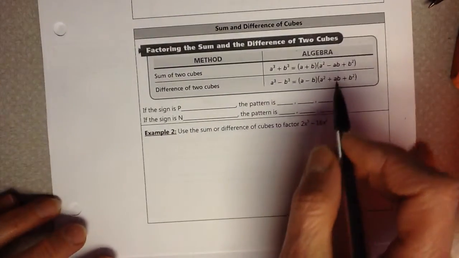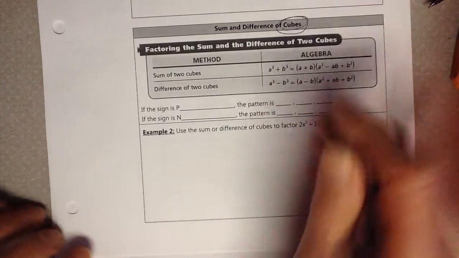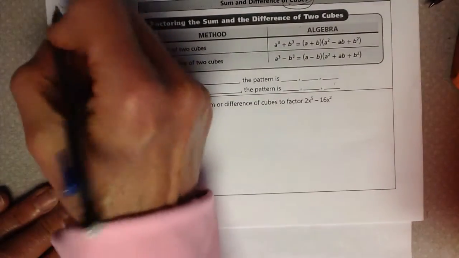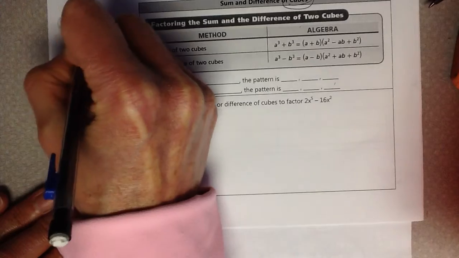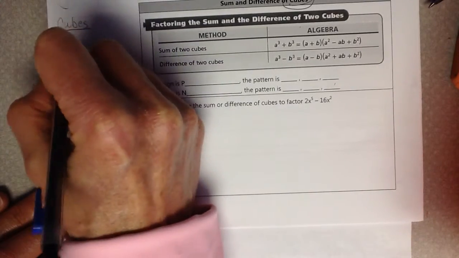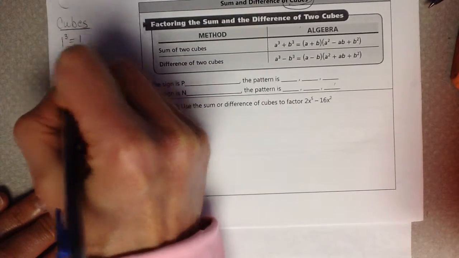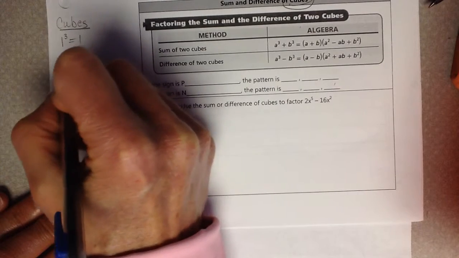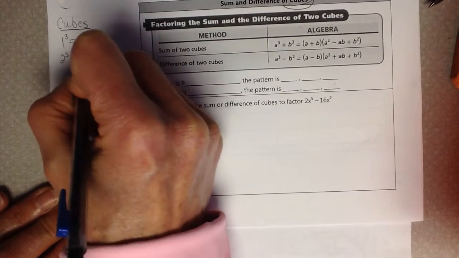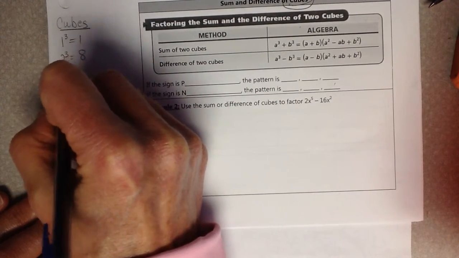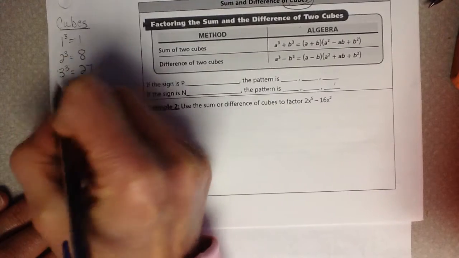Now, the second thing that we need to do is the sum and difference of cubes. A cube is when you take a number and you multiply it by itself 3 times. So let's just write some cubes off to the side here. We have 1 cubed. 2 cubed is not 6, but it's 2 times 2, which is 4, times 2 again, which is 8. And 3 cubed, which is 27.